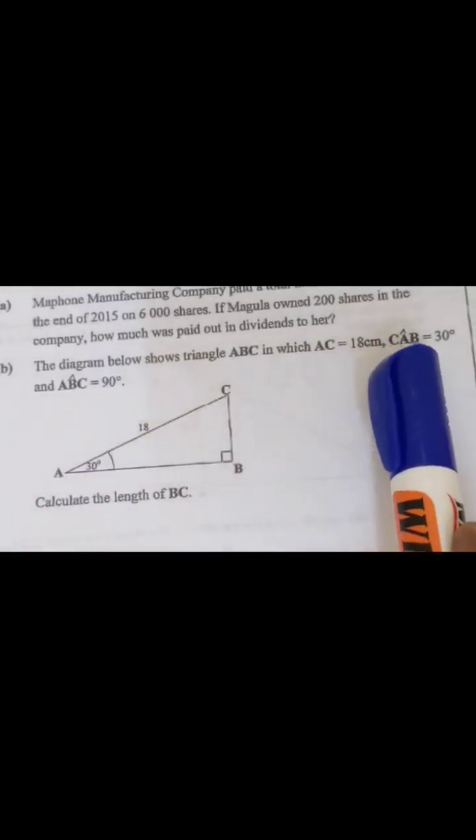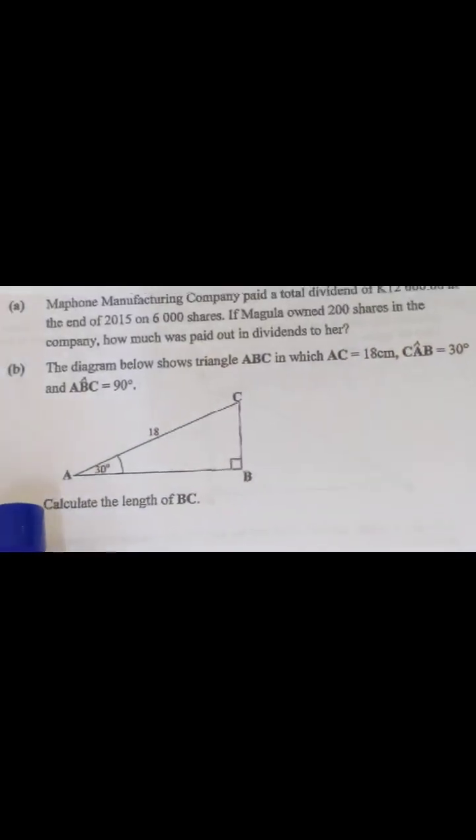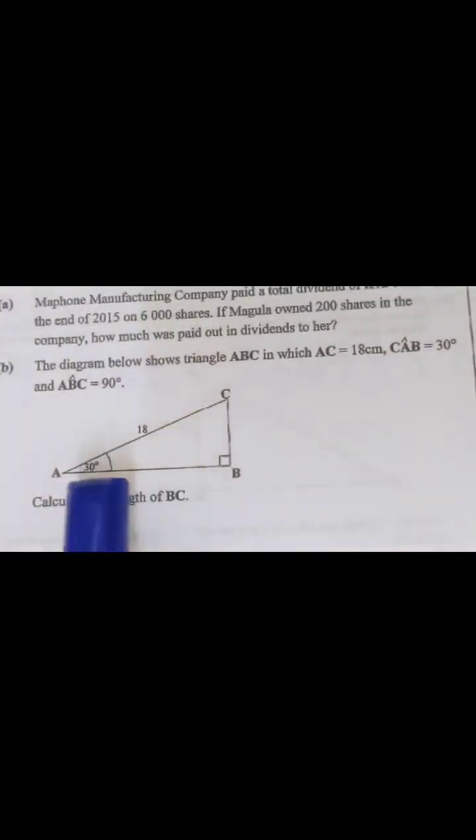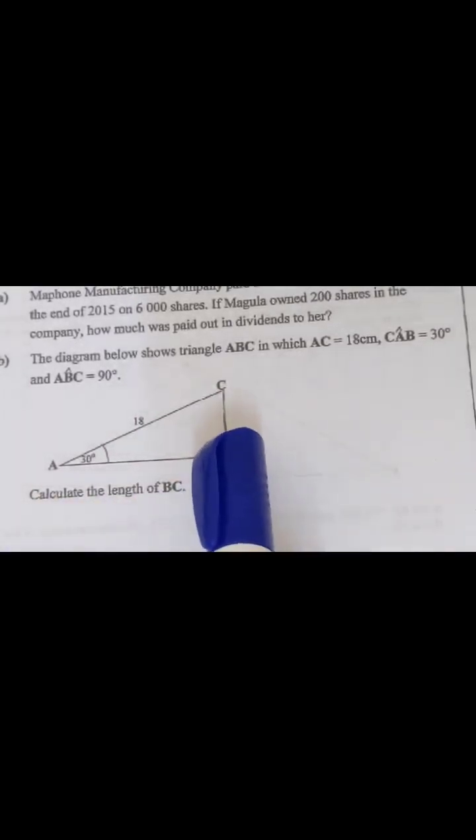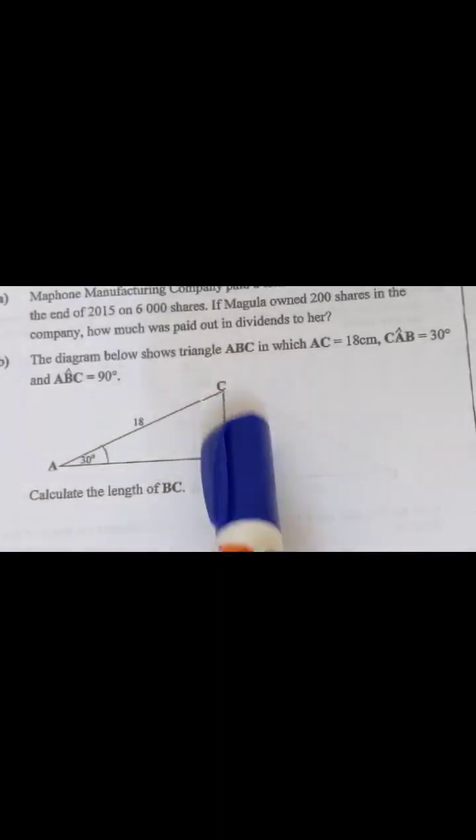Then angle CAB equals 30 degrees. So that is an angle. This is CAB, the angle, which is this one, which is 30 degrees. And they are asking us to calculate the length of BC. To calculate the what? The length of BC. So to calculate this length.